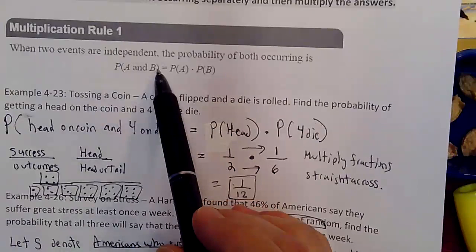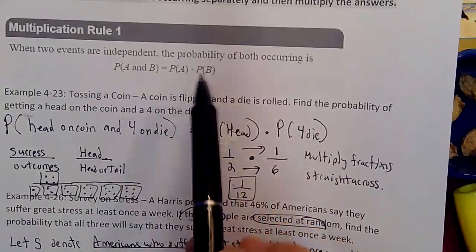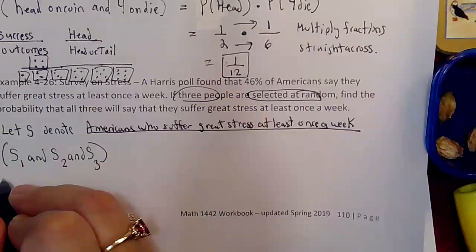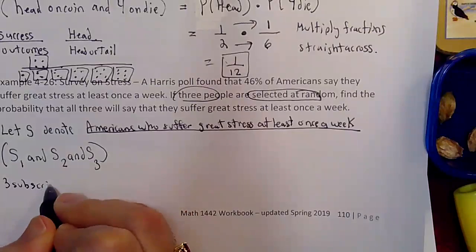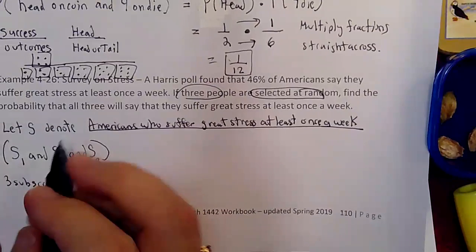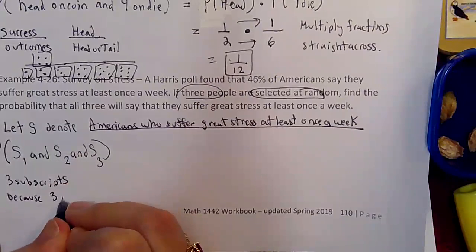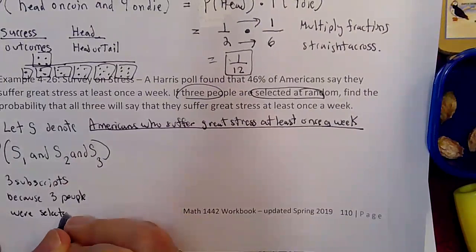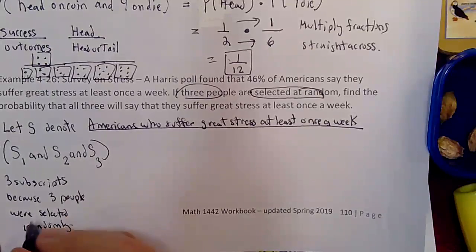I have 3 subscripts, 1, 2, 3, because 3 people were selected. And of course, randomly selected is super important.